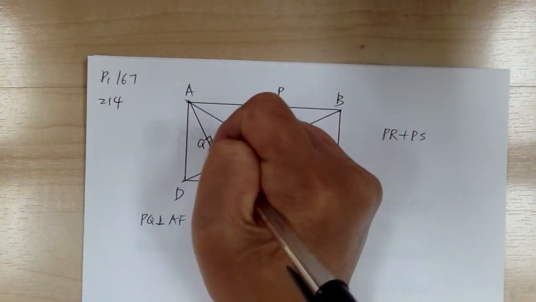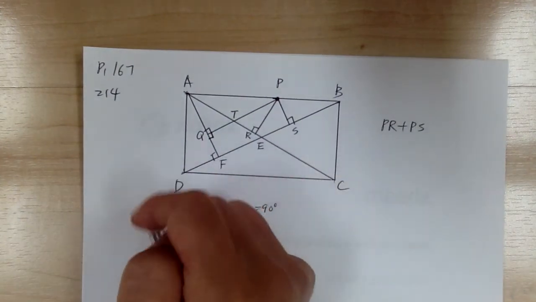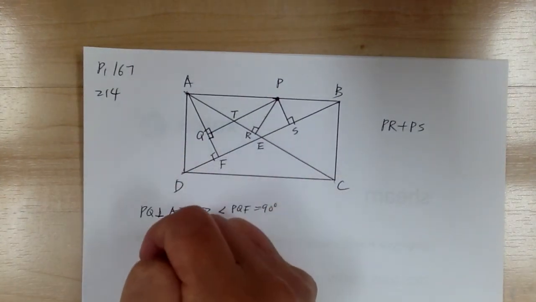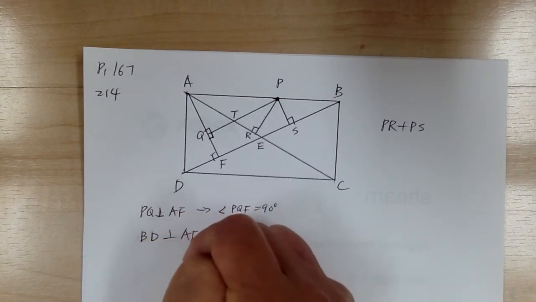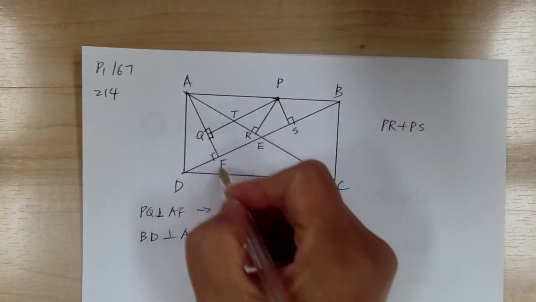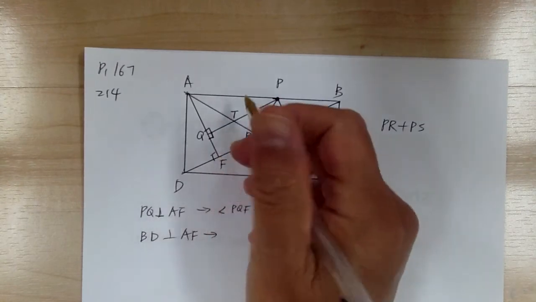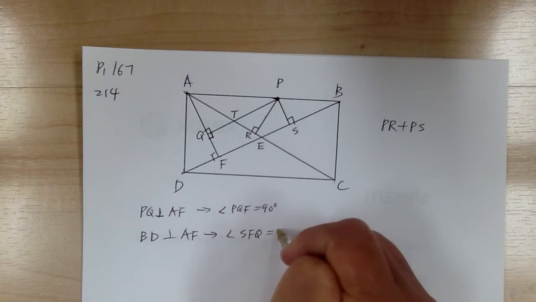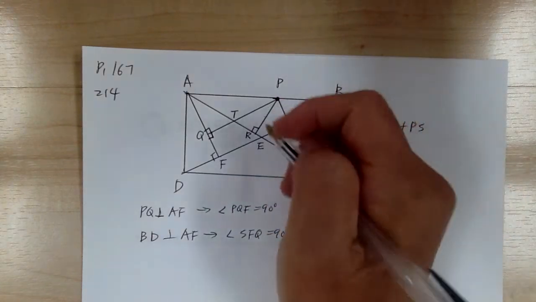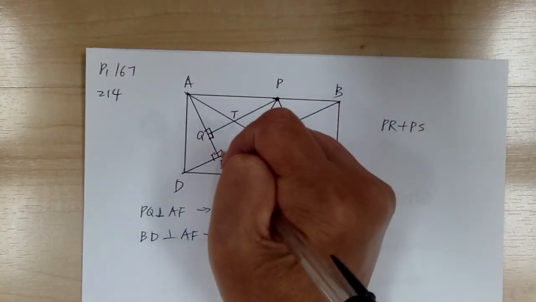So this is 90 degrees right over here. And BD is perpendicular to AF. So BD is perpendicular to AF. So that means angle SFQ equals 90 degrees. Okay, so SFQ is 90 degrees.